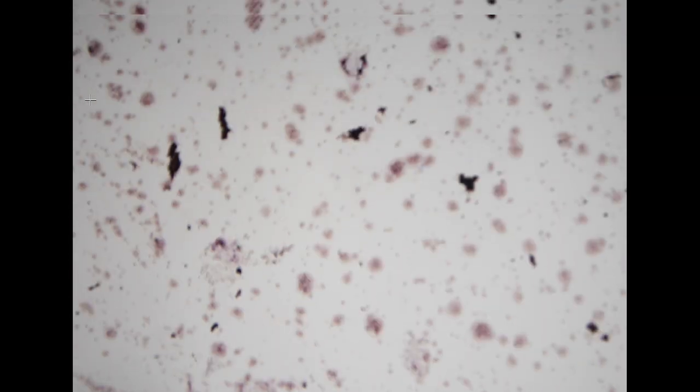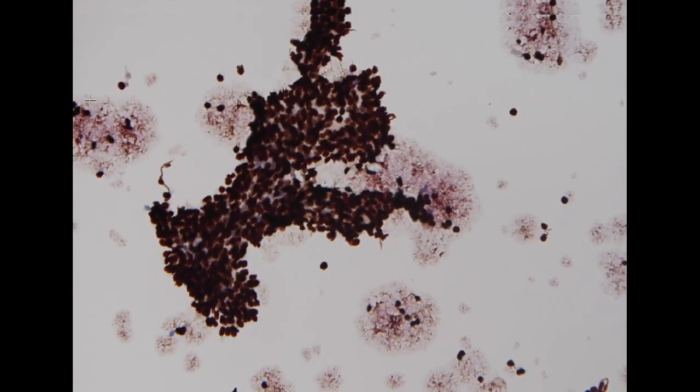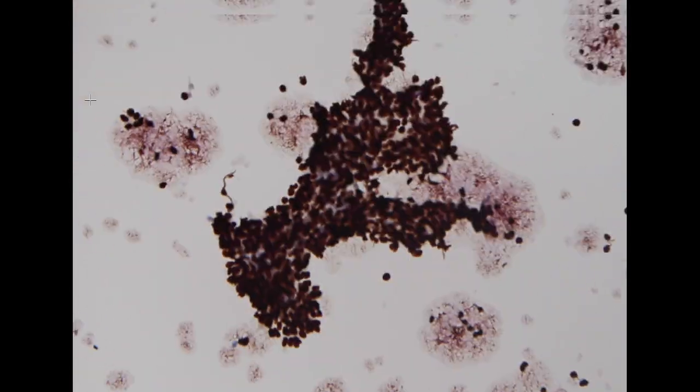So let's move to the fine needle aspiration. Yesterday, we saw a parathyroid lesion presented as a thyroid nodule by the clinician, but this is a very typical morphology for a parathyroid lesion. So we performed immunohistochemistry with the residual liquid specimen. This is GATA3. The GATA3 shows diffuse nuclear expression, supporting the diagnosis of parathyroid lesion.